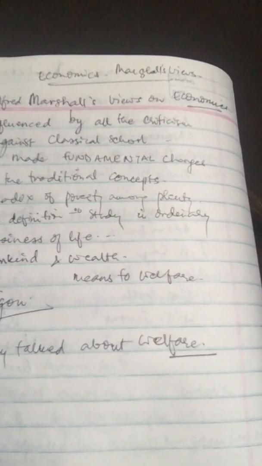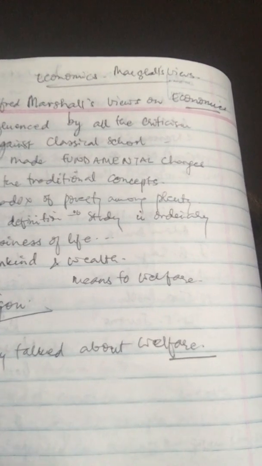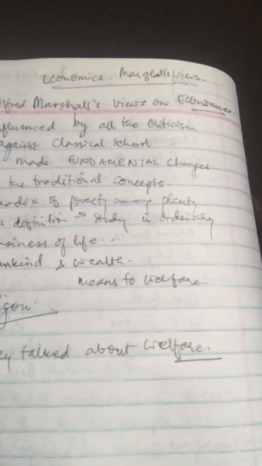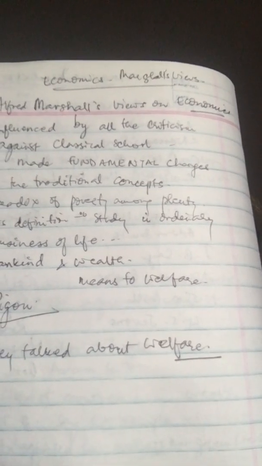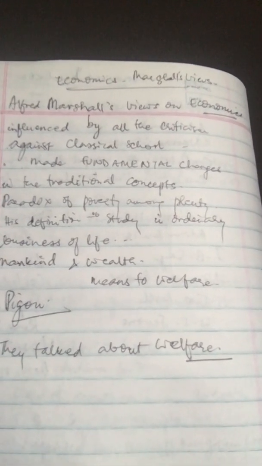So, Marshall thought that economics must be a science, though it dealt with the ever-changing and subtle forces of human nature. He almost wanted to make it like an exact science like physics. That's how he argued.